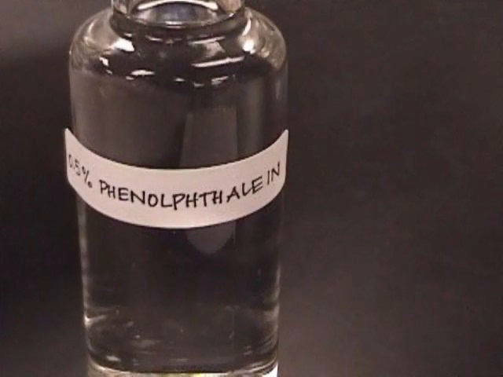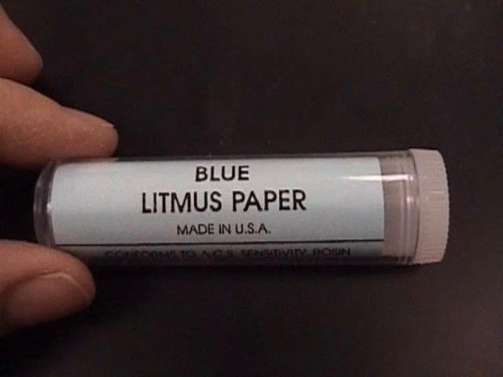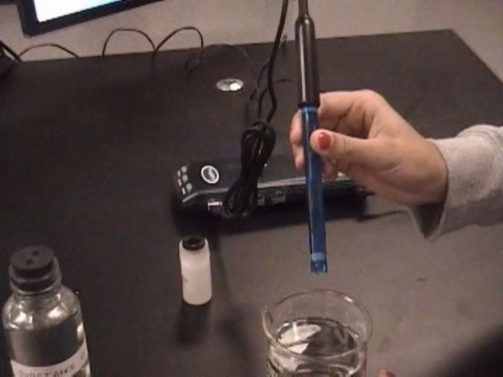You will be testing the pH of each substance with phenolphthalein, a liquid indicator, with blue litmus paper, red litmus paper, and pH paper, and with a pH meter connected to the computer with a Vernier Lab Pro.